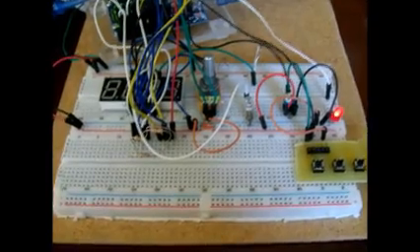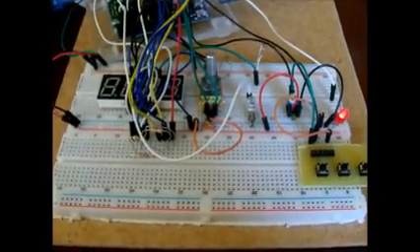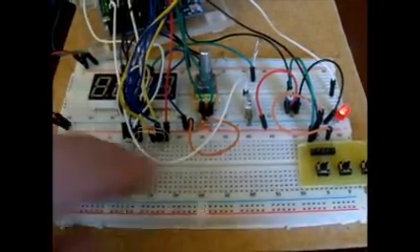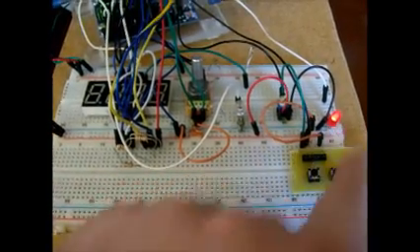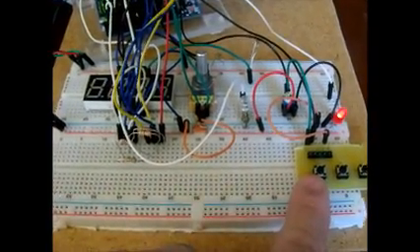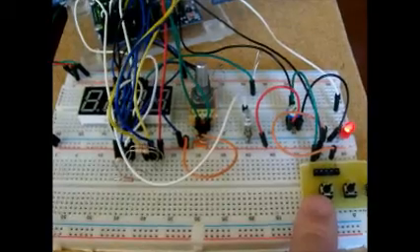Okay, so here's version 14 of the sketch. You'll see a couple things are different. The time circuit's off, the ultraviolet light's off, the red light's on. That's because this is the door switch, and now the Arduino is watching that switch.